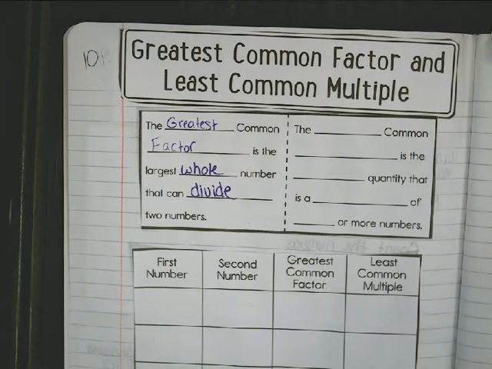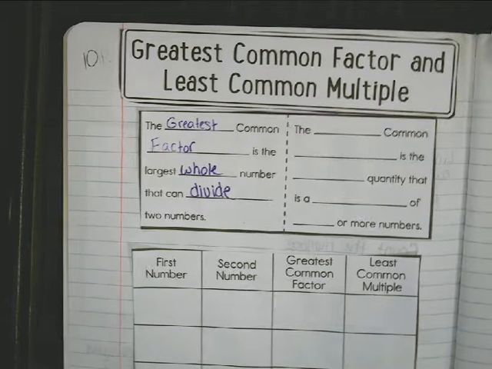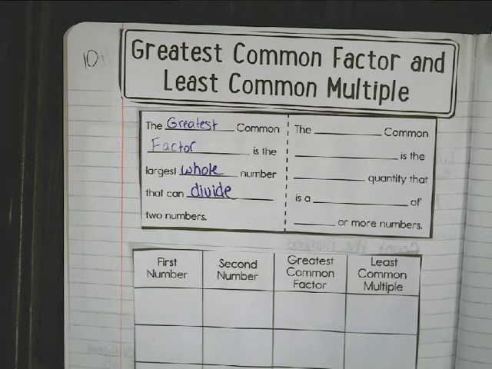Okay, so when we're finding the greatest common factor, or what we call the GCF, you're going to find the largest number that divides both of them. You've probably already done this when reducing fractions. When you're reducing fractions, you're trying to find the largest number that goes into both of the fractions to divide it by. That's when you're finding the GCF, or the greatest common factor.